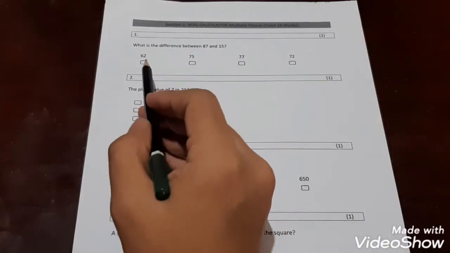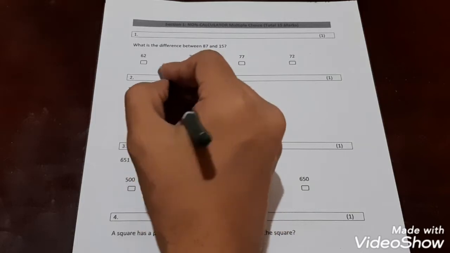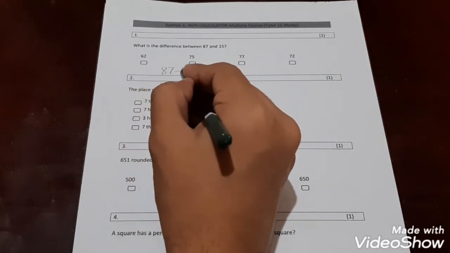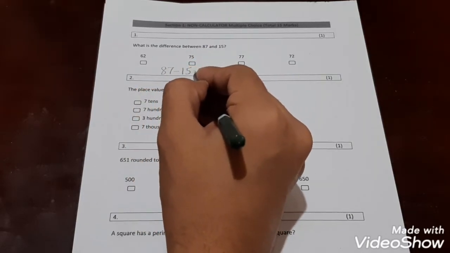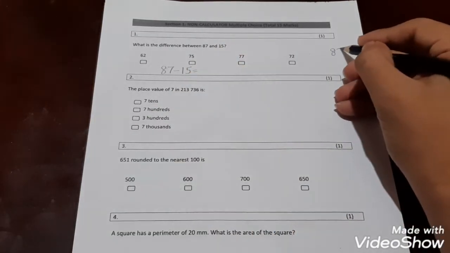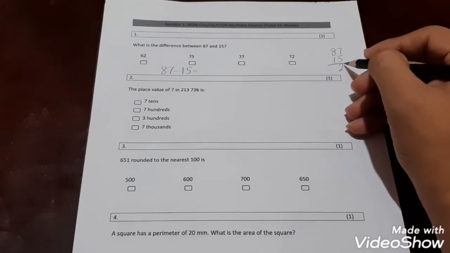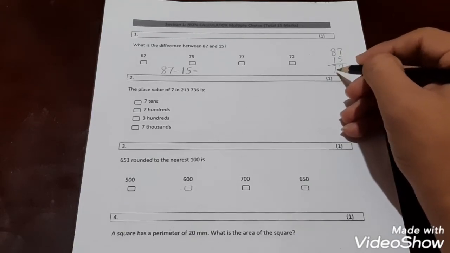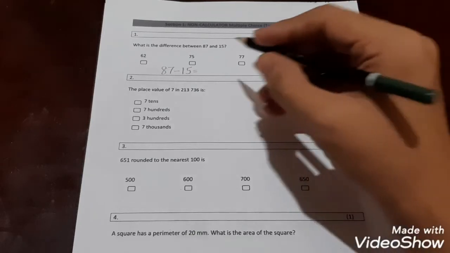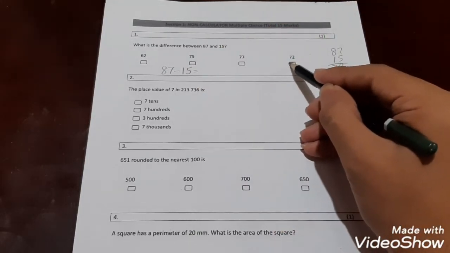Question 1 states, what is the difference between 87 and 15? So we will write 87 minus 15, which will be like this: 87, 15. 7 minus 5 is 2, and 8 minus 1 is 7. So 72 will be the answer. And over here, this is 72, so we will shade the box.